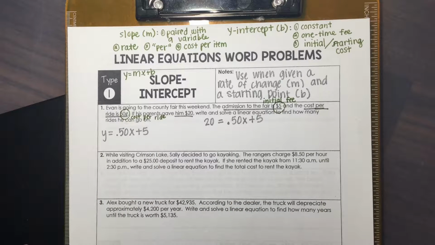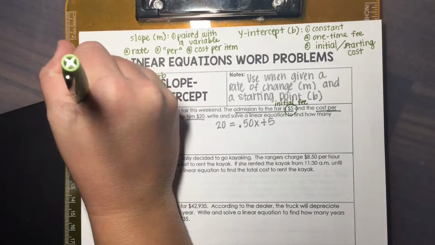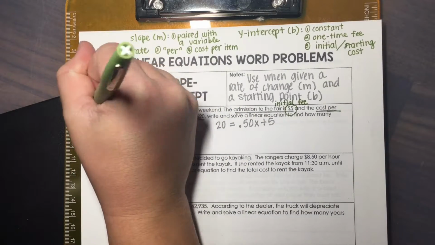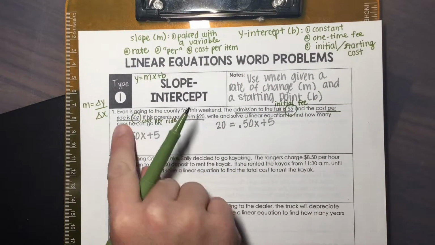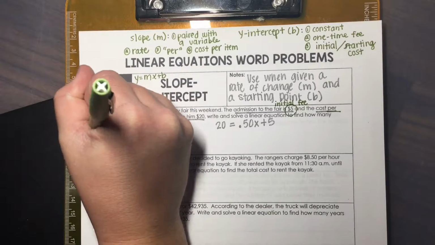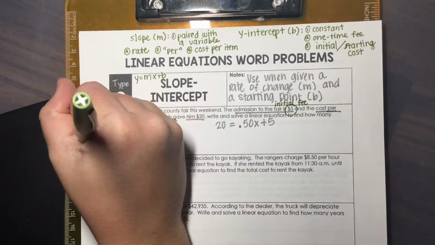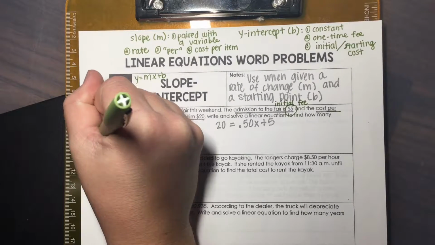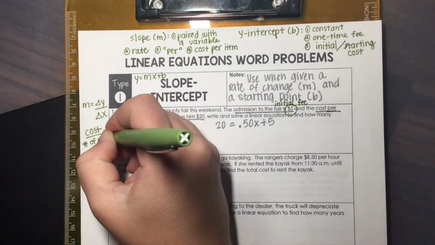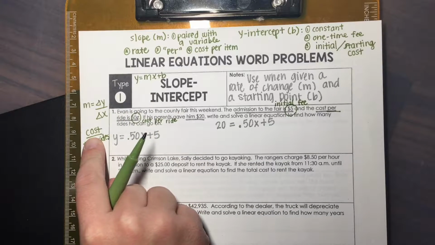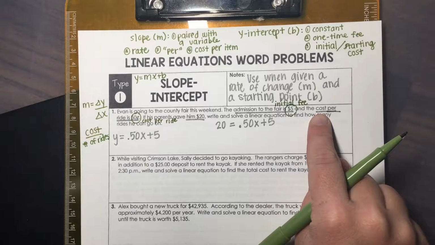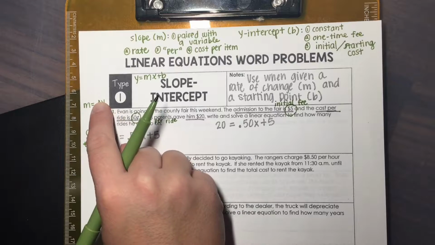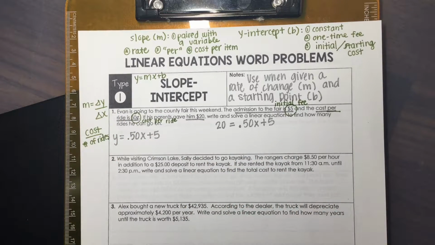When we talk about slope, we're going to kind of go back a little bit. I know that slope is change in Y all over change in X. So if it says cost per ride, I know that's telling me cost divided by the number of rides. So this tells me that my Y is cost, and my X is the number of rides, because it told me cost per ride. My Y goes on top, my X goes on bottom. All right, kind of an easy way to write your X and Y, what they represent.